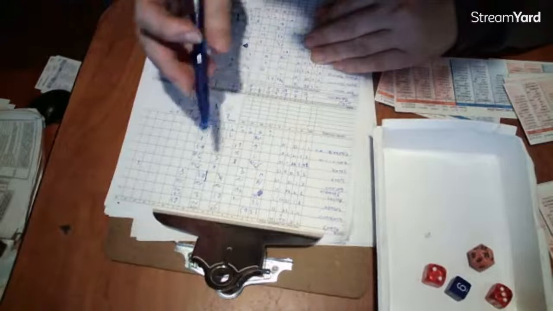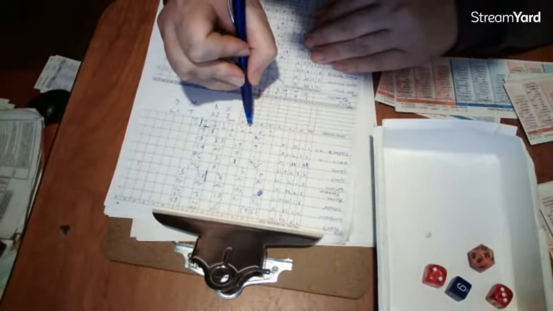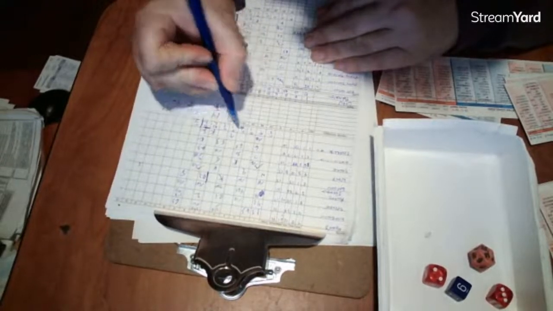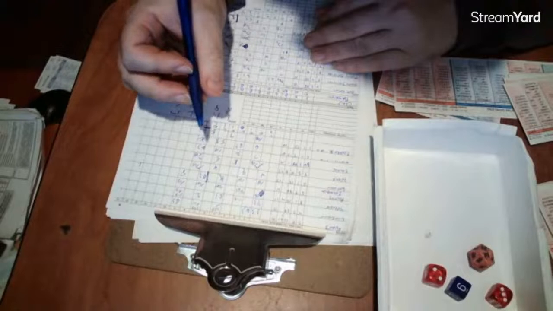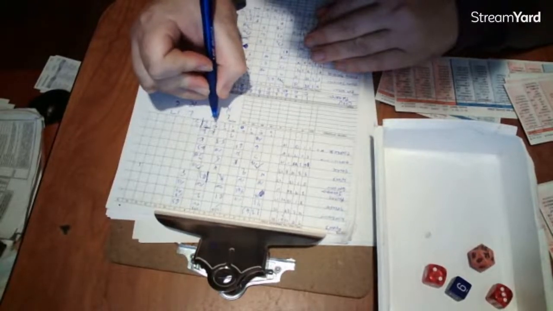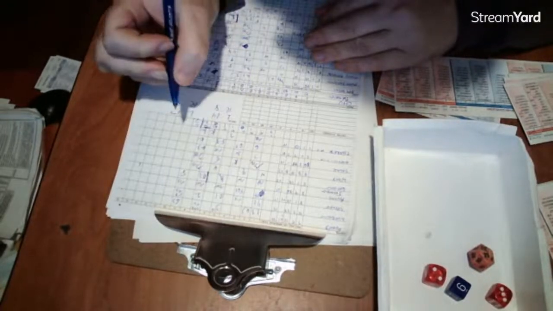Okay, let's redo this one real quick. So one run, two hits. No runs, one hit. No runs, one hit. No runs, no hits there. That was no runs, one hit. That was no runs, one hit there. And this was no runs, no hits here.